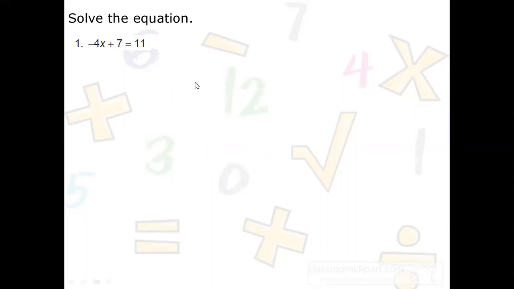Okay, question number 1 says negative 4x plus 7 equals 11, which means, as we know, we have to solve the number first. So the plus 7 will become minus 7. That will give you 11 minus 7 is 4. And x is equal to 4 divided by negative 4, because this is multiply, so the opposite of multiply is divide. So the answer for question number 1 is x is equal to negative 1.